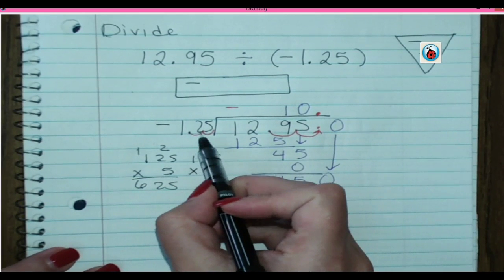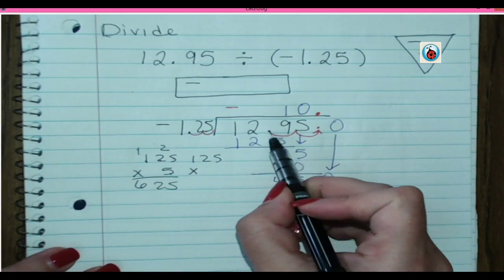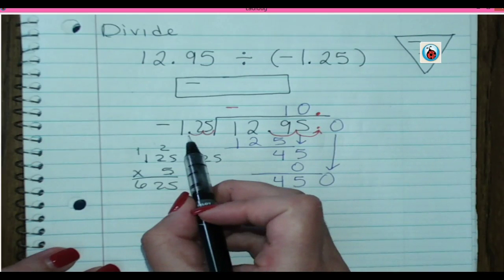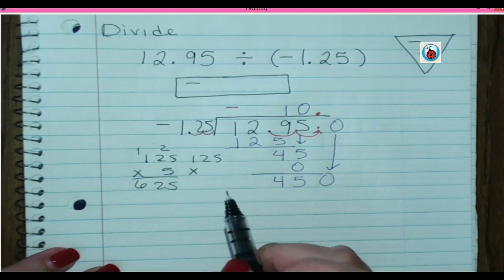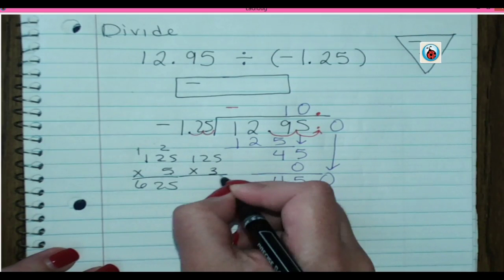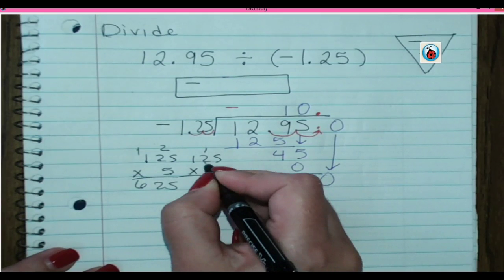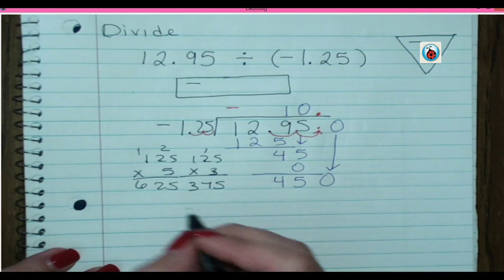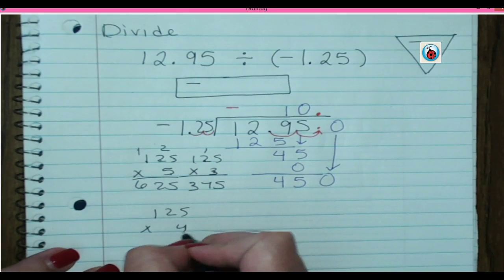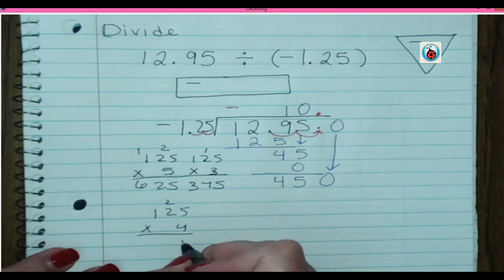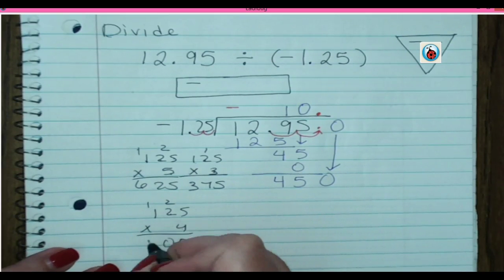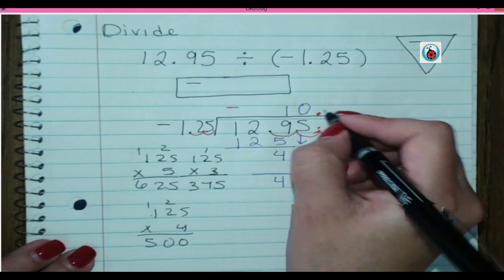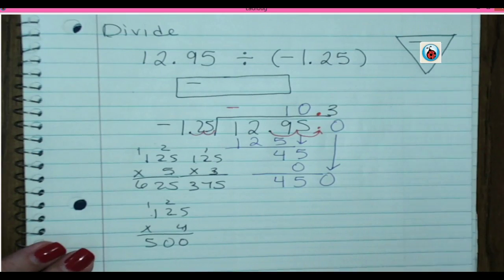You move the decimal twice, so that means you move the decimal in here twice. In the number that you're dividing by, yes. Okay. So we're multiplying times 3. 3 times 5 is 15. 3 times 2 is 6, 7. 3 times 1 is 3. Can we try 125 times 4? Okay. 4 times 5 is 20. 8, 9, 10. 4 times 1 is 4, 5. So what are we using? 3. Okay, let me finish this problem.